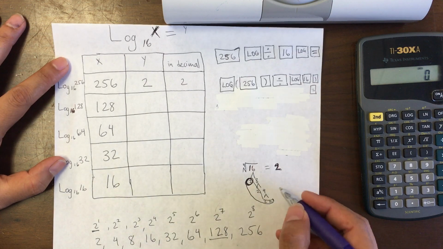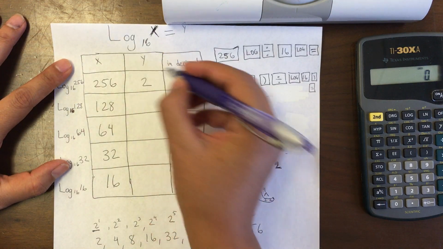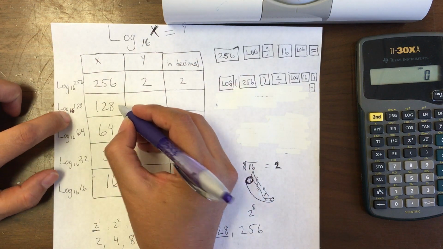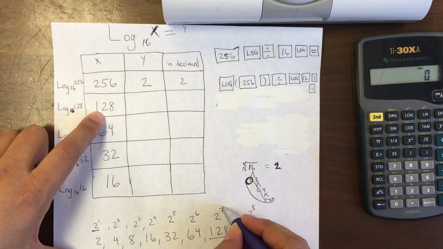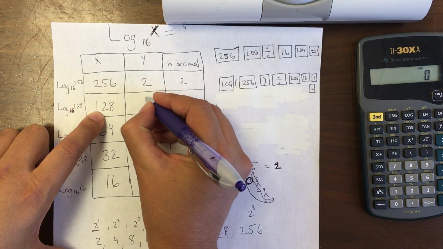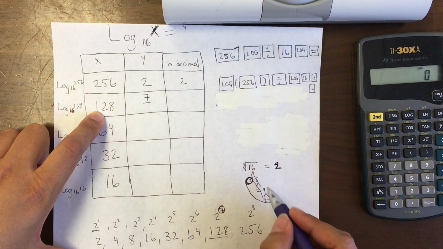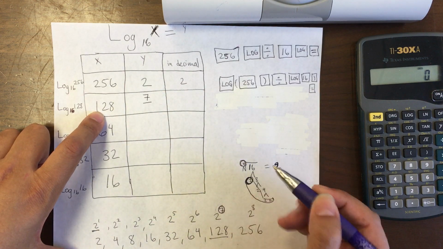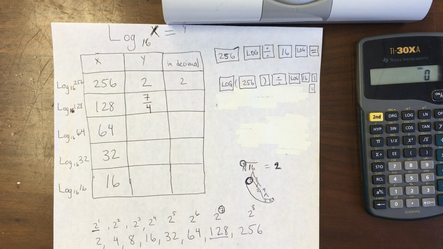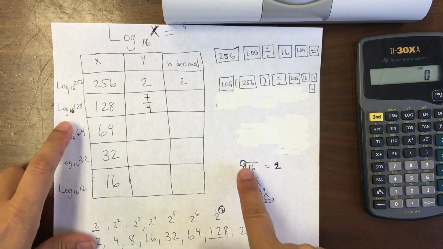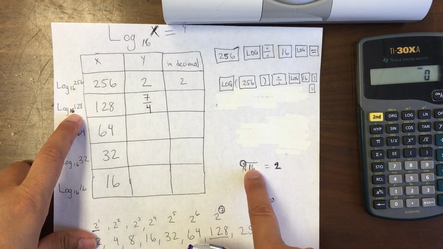So the answer for y in here is going to be 7 over 4. Why is that? Because the base is the same.